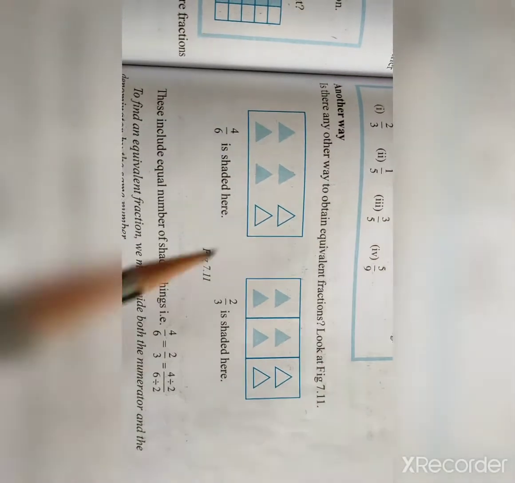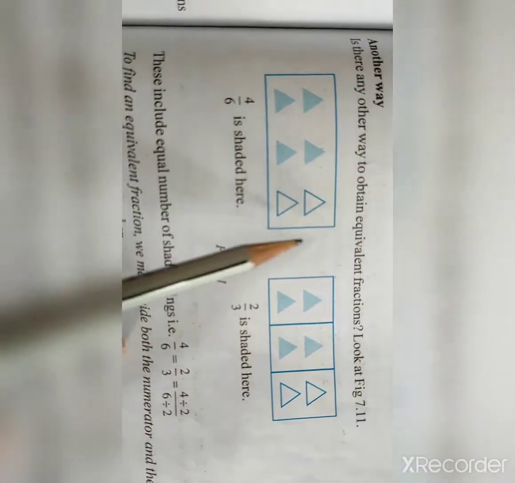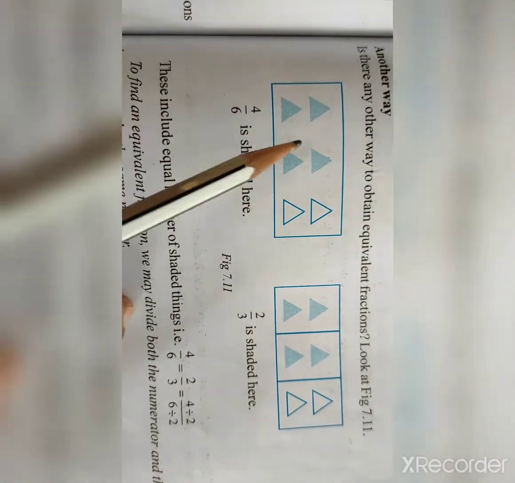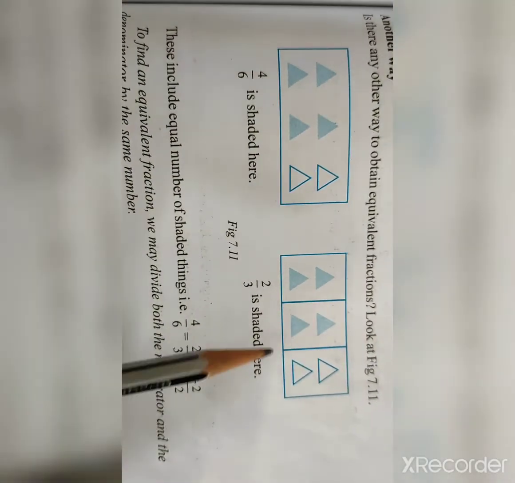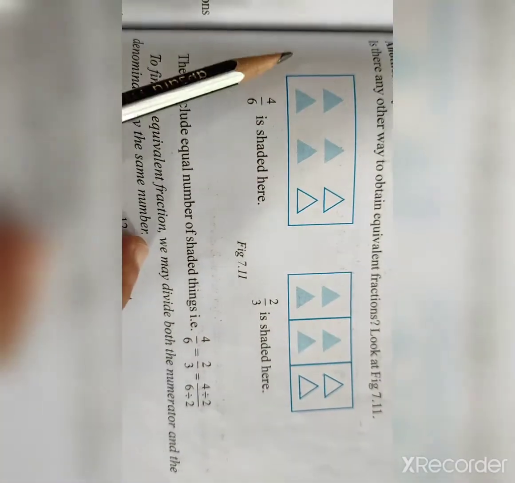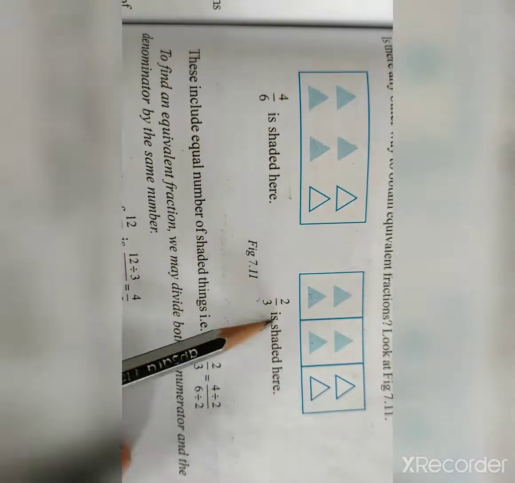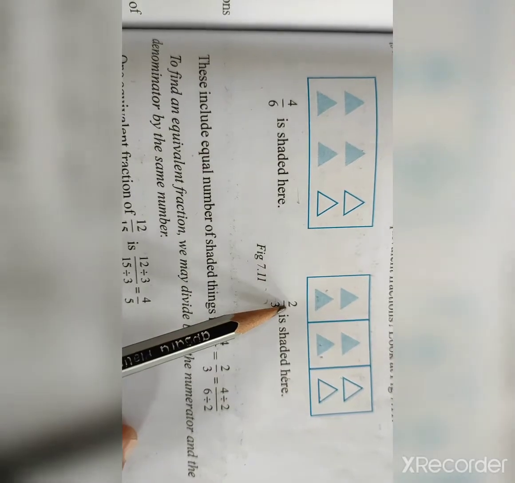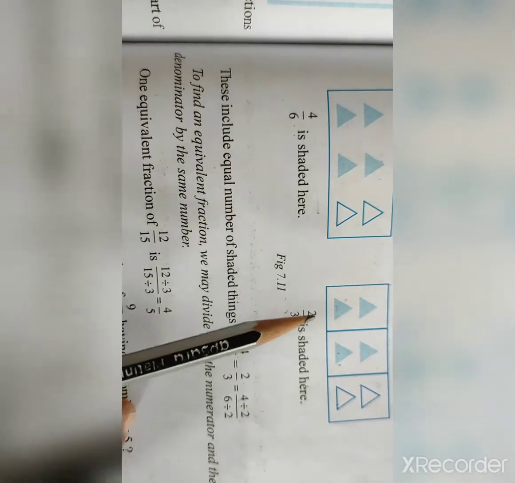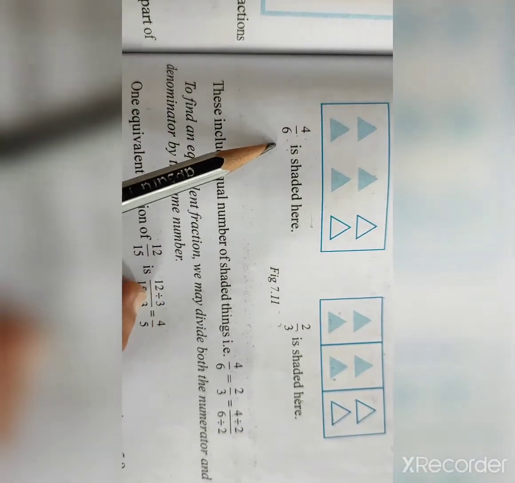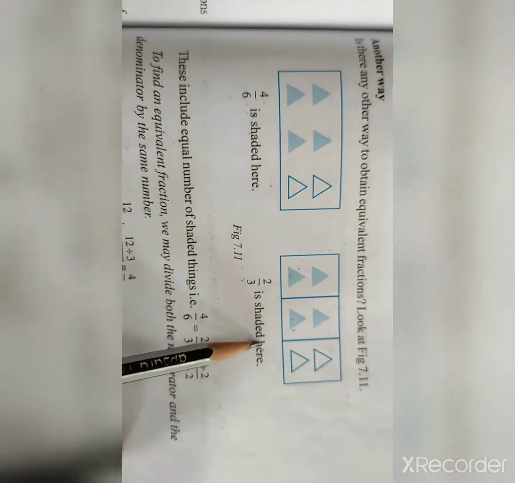Now another way. Is there any other way to obtain equivalent fractions? Look at this. Now see here. How many triangles? 6, and from 6, 4 are shaded, and here 2 by 3. Now see here, the whole part is there, and here 1, 2, 3 columns, out of 3 columns, 2 parts are shaded. So if we divide by 2, 2 2s are 4, 2 3s are 6, again we can get 2 by 3. So in both ways we can write here.